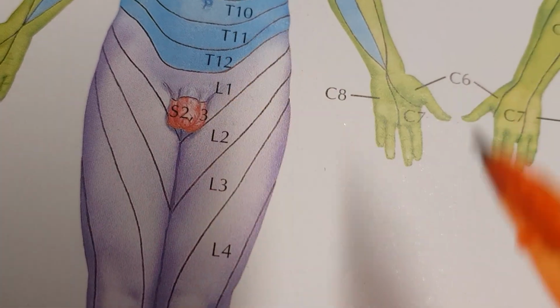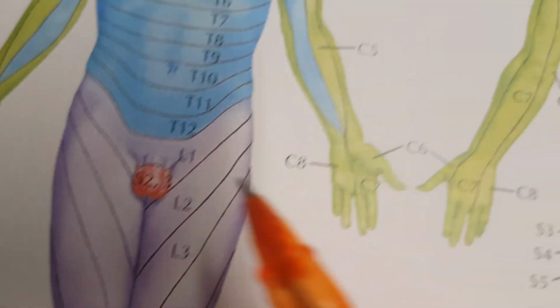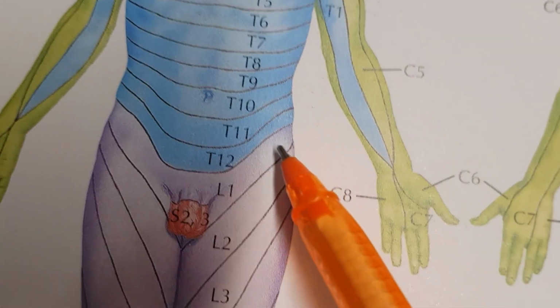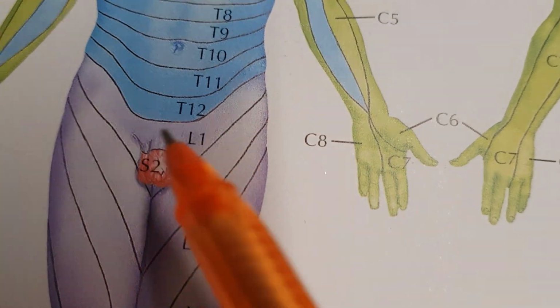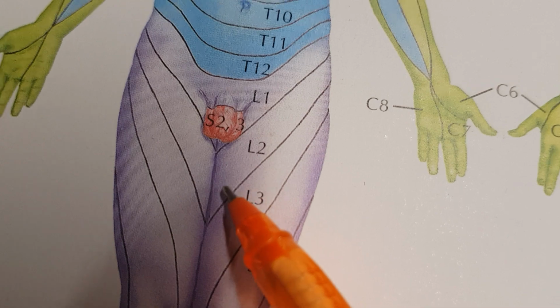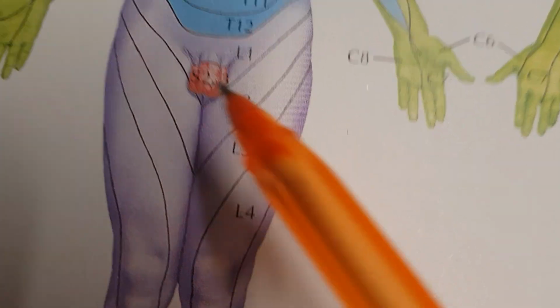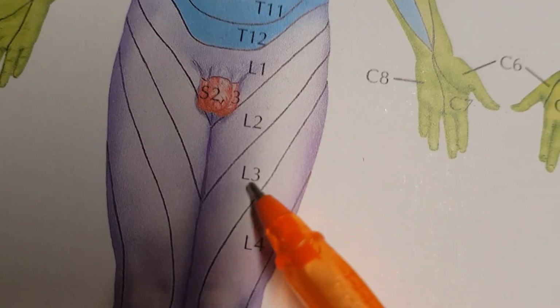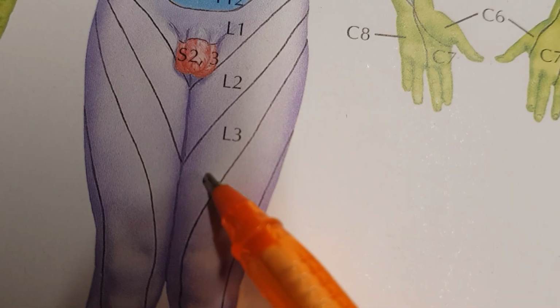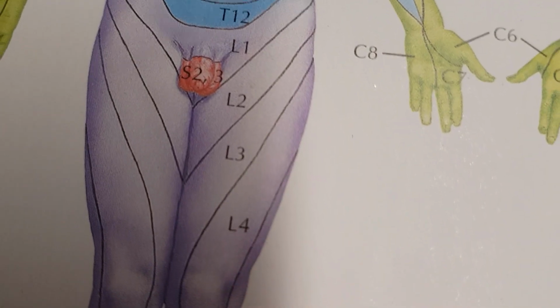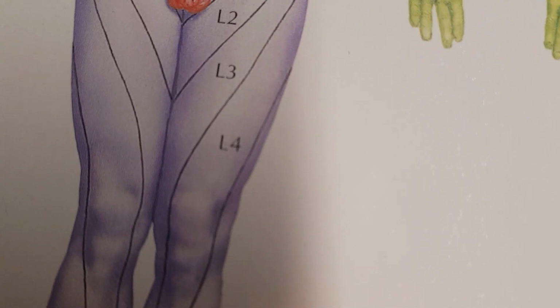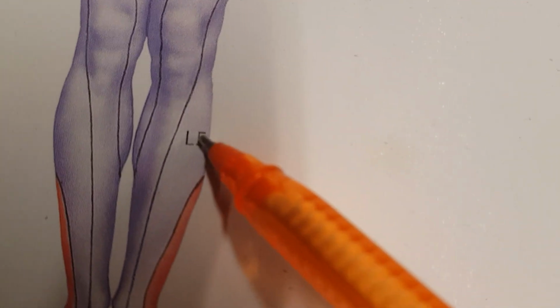And then the lumbar. L1 is the area of the groin. You can test sensation for L1, the area of the groin. Below there, diagonally, is L2. And below there, also diagonally, is L3. And then across the knee, it's L4. Then below there is L5.